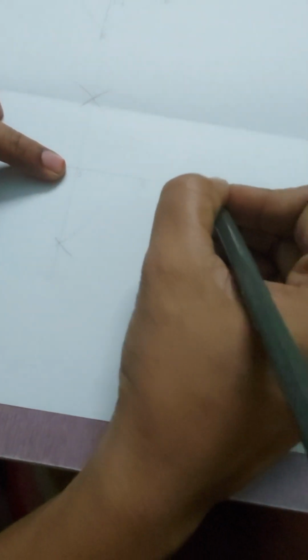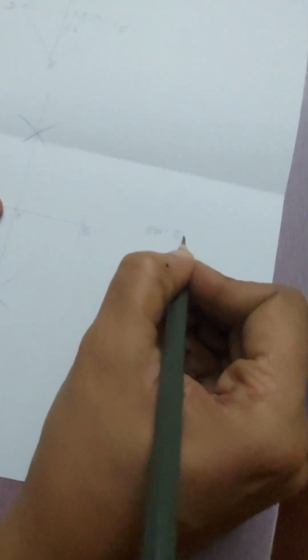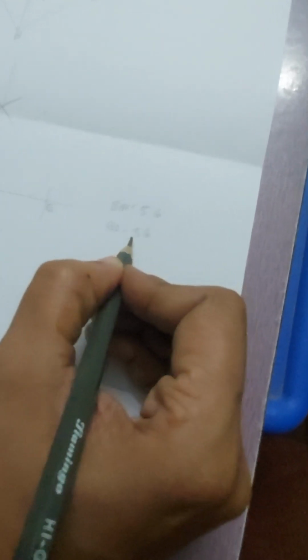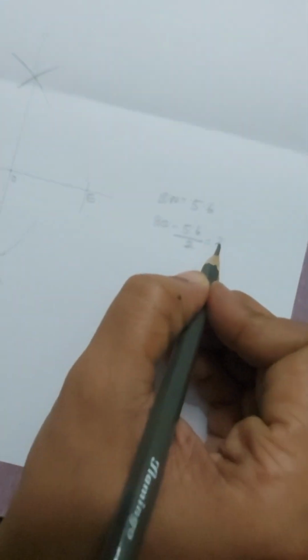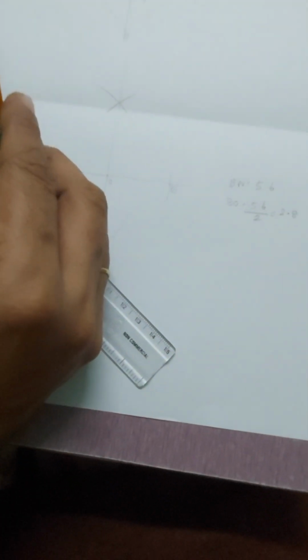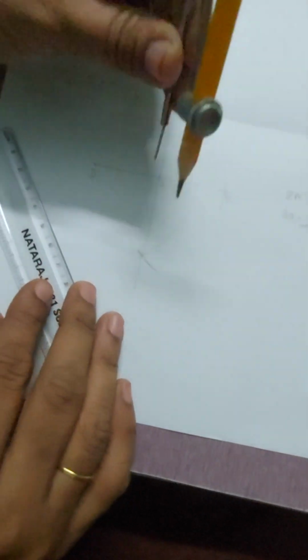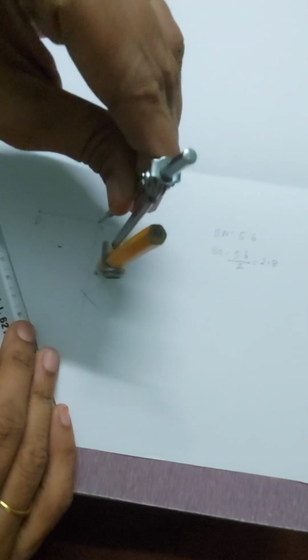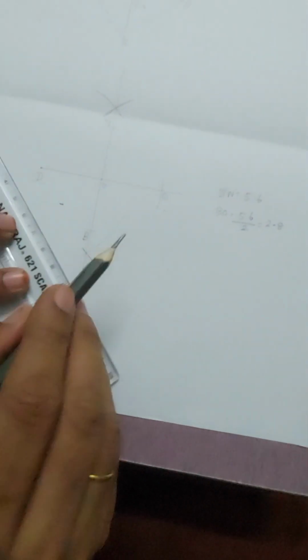Now BN is, we know, 5.6. So BO will be 5.6 by 2, that is nothing but 2.8. So take a measurement of 2.8, place your compass at O and cut an arc on BN. These are the points B and N. Now join them.